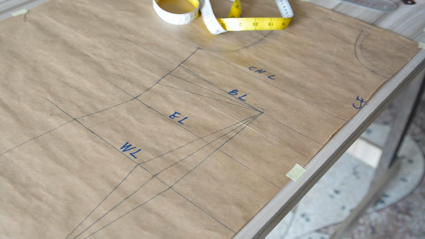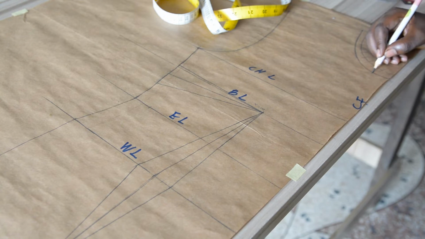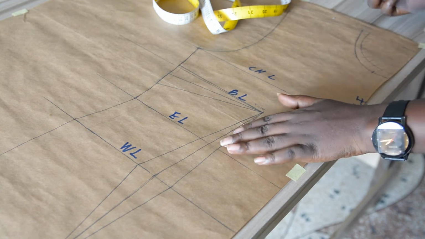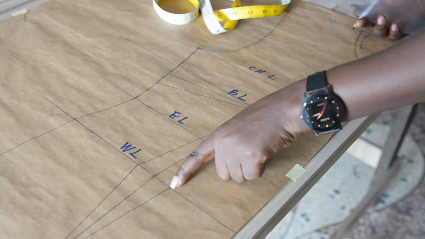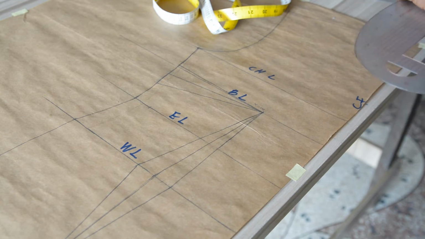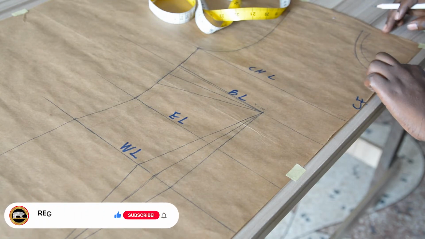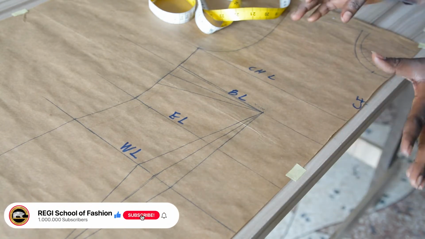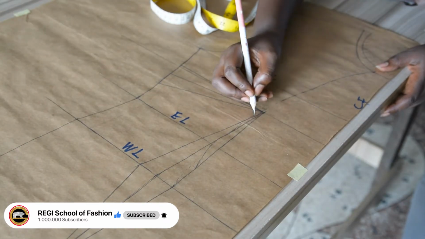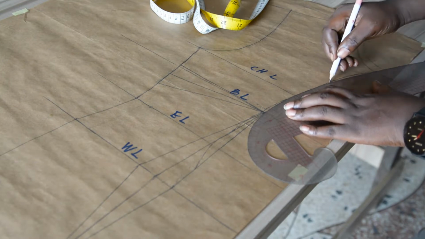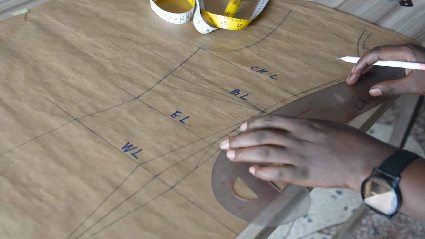But based on this reference image, I will be connecting this 1 inch point and stopping somewhere around the waist level, and it will be on the bust pan measurement. So I need a very curvy ruler to achieve this, and because of that I will be constructing the curve first using my free hand, then reconstruct with my curve ruler.